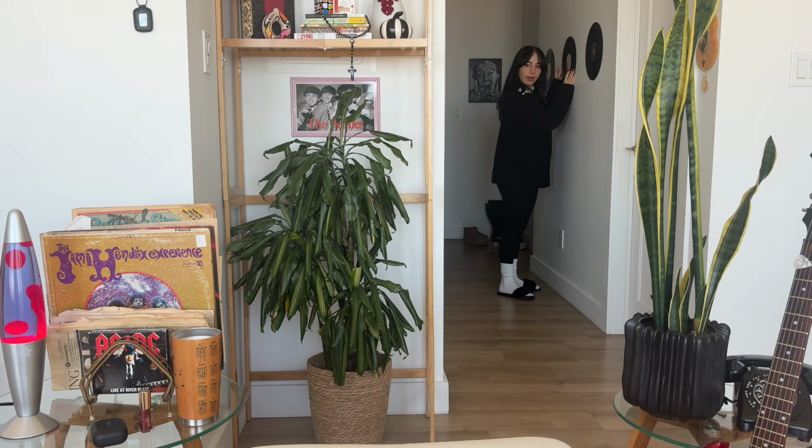Let's do a pentatonic scale, all right? I've already showed you my records. Look, it's a record. You just put them on the wall.